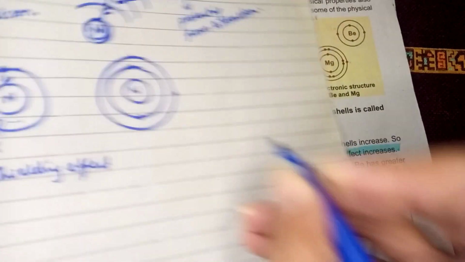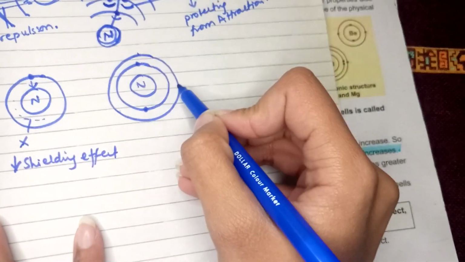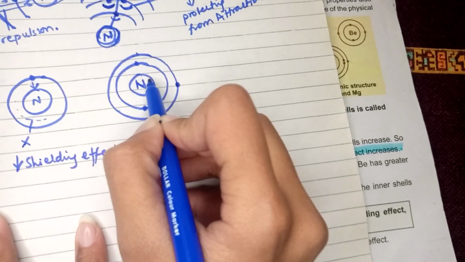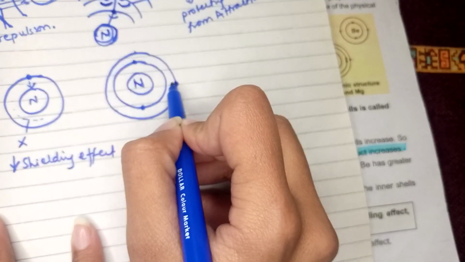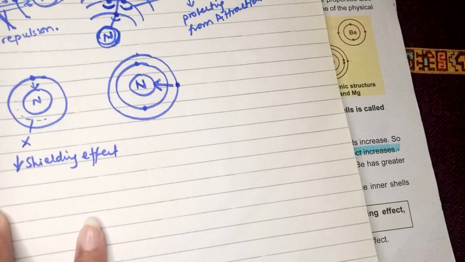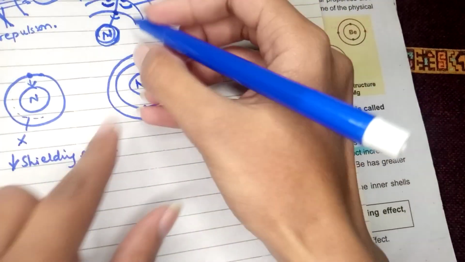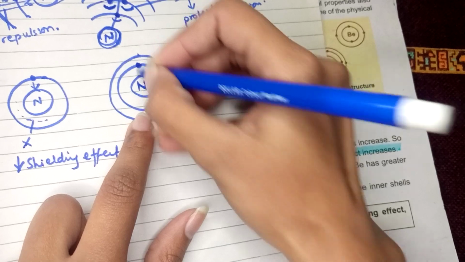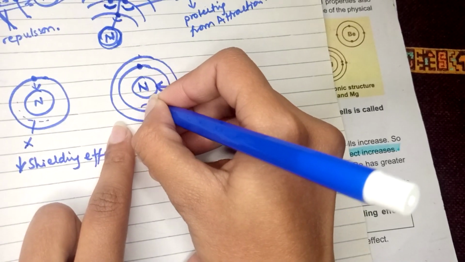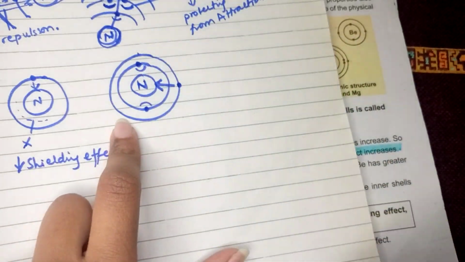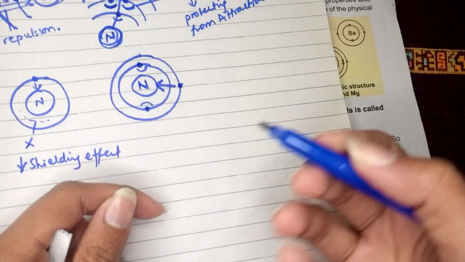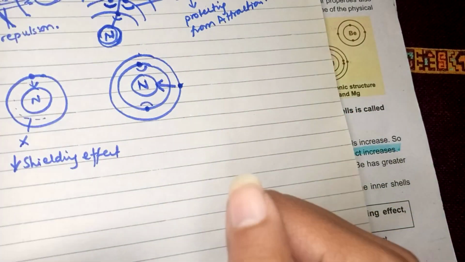While in this case, you can see this is the outermost electron and this is the nucleus, and this nucleus is attracting towards itself. Now what is happening here is we have two electrons in the inner shell, so they would have two shields. These two shields would protect the outermost electrons from this attractive force.